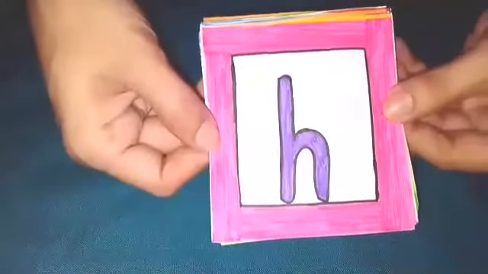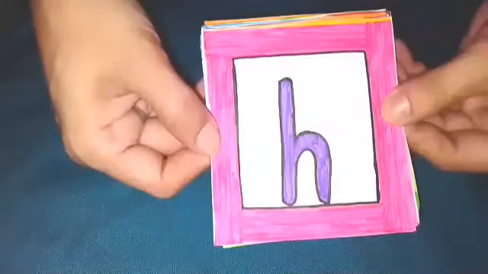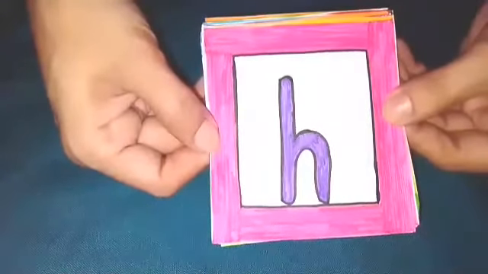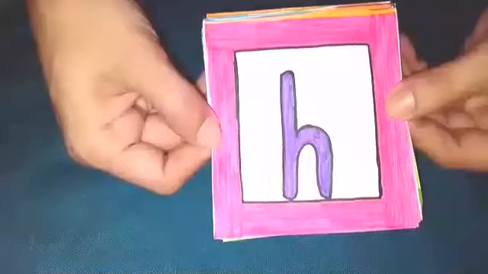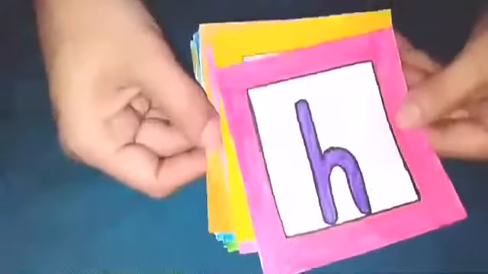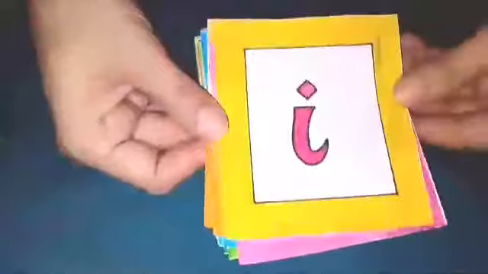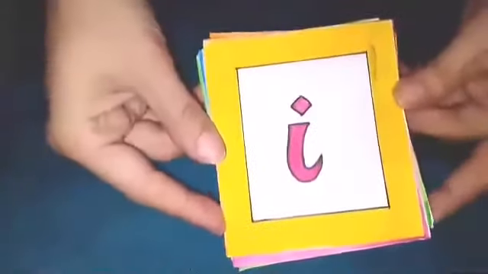The sound of H is h. H says hen. H says hand. H says head. So you have to remember this sound and recognize this letter properly. Next letter is letter I.